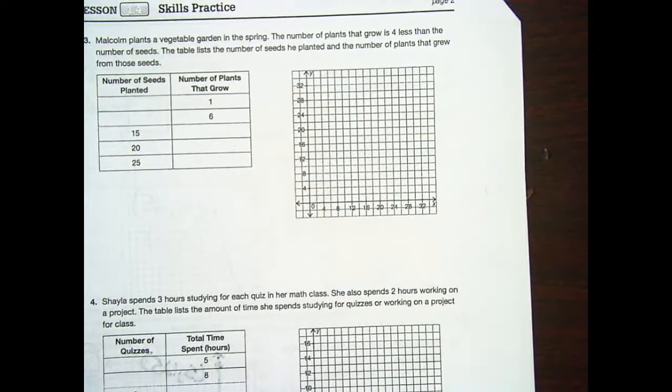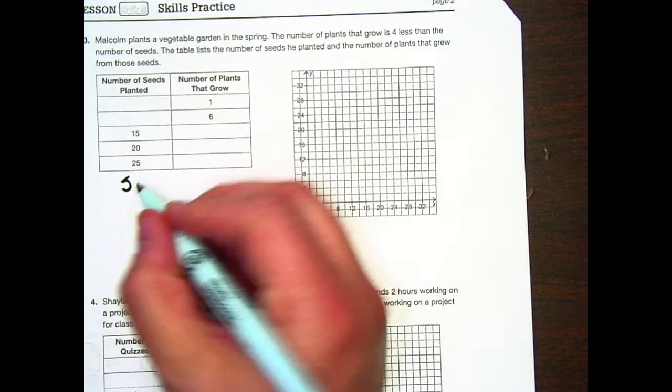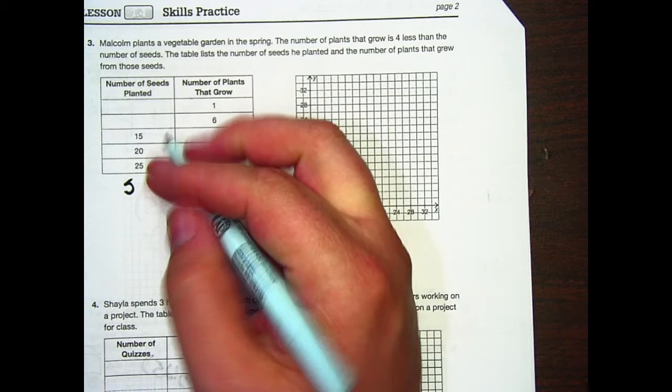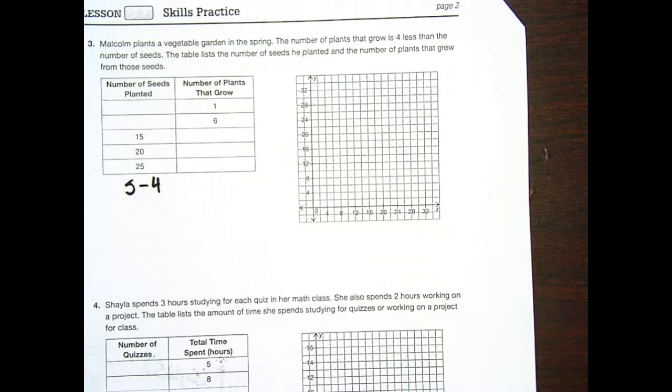So it says Malcolm plants a vegetable garden in the spring, and the number of plants that grow is 4 less than the number of seeds. So let me think about that. We have seeds, and how do I say 4 less than seeds? S minus 4. It might be S minus 4. Now I could be wrong, I'm just guessing.